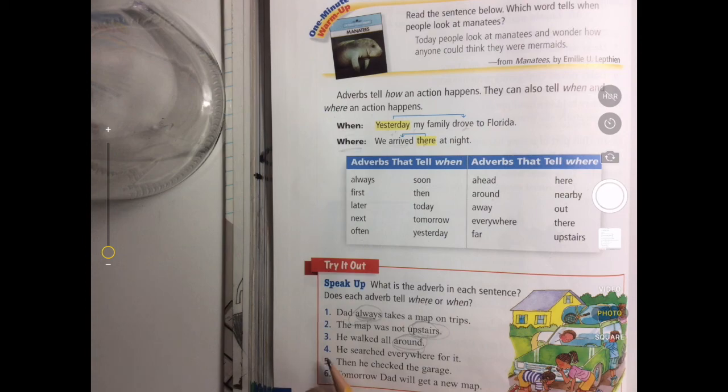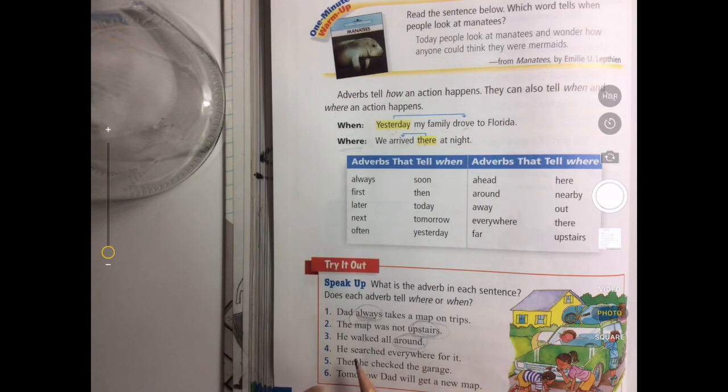Number 4, he searched everywhere for it. What's the verb in this sentence? Searched is the verb. Now we ask ourselves, searched where or when?